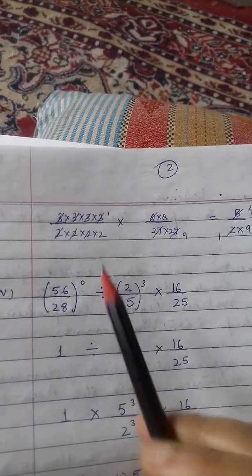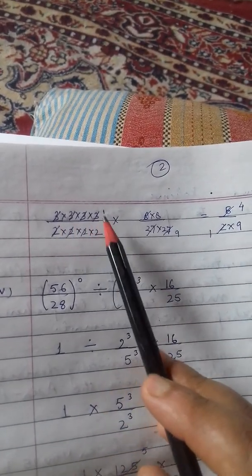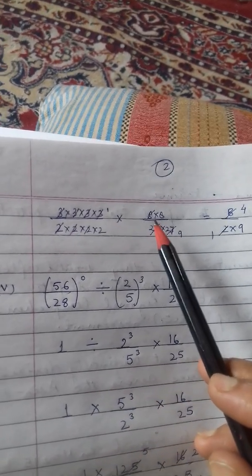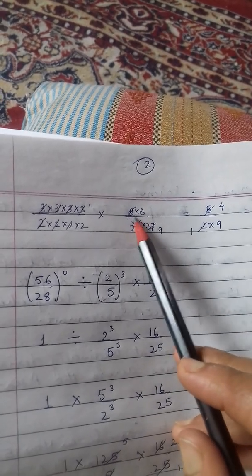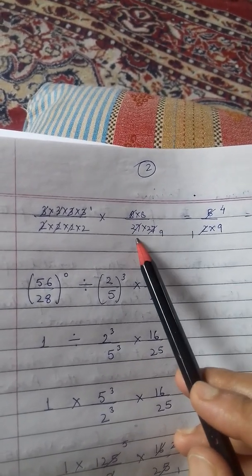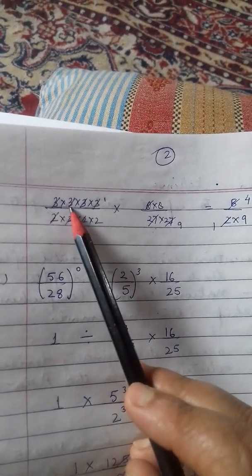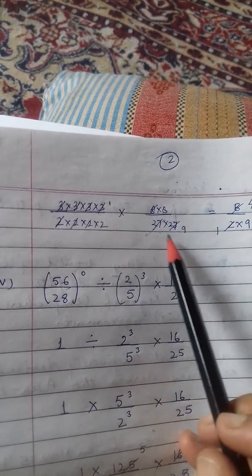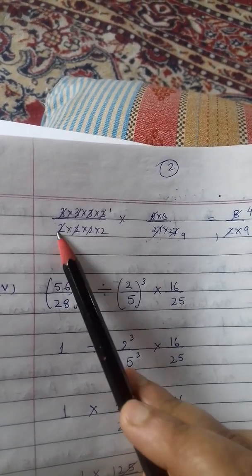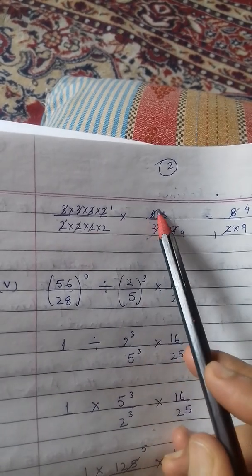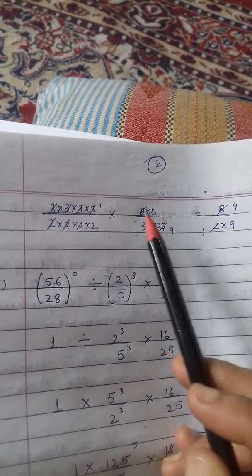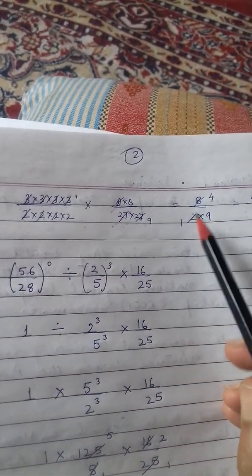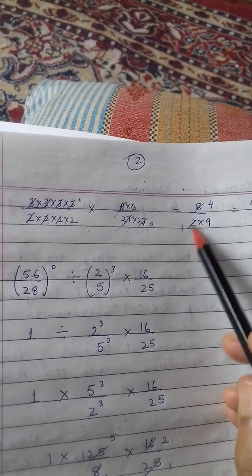Okay. Now 3 to the power 4 means 3 into 3 into 3 into 3 upon 2 to the power 4 means 2 into 2 into 2 into 2. Similarly here, 8 to the power 2 will give you 8 into 8 and 27 to the power 2 will give you 27 into 27. Now 3 threes are 9, 9 threes are 27. So I cancel 27, and 3 ones are 3, 3 nines are 27. Clear? 2 twos are 4, 2 fours are 8. I cancelled one 8. Now 2 ones are 2 and 2 fours are 8. I cancelled in the next step just to make it clear. Okay, then 8 upon 2 into 9, so 2 ones are 2, 2 fours are 8.